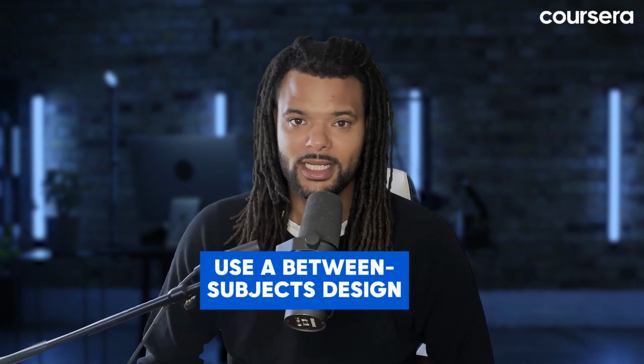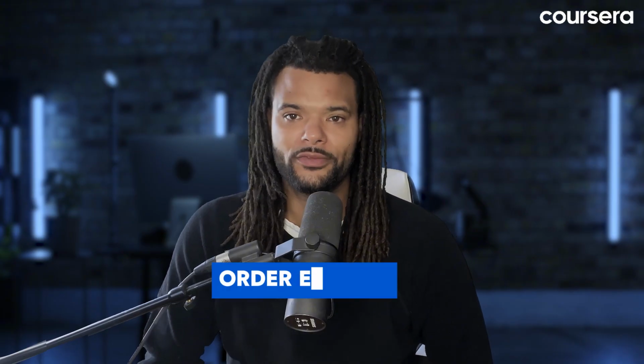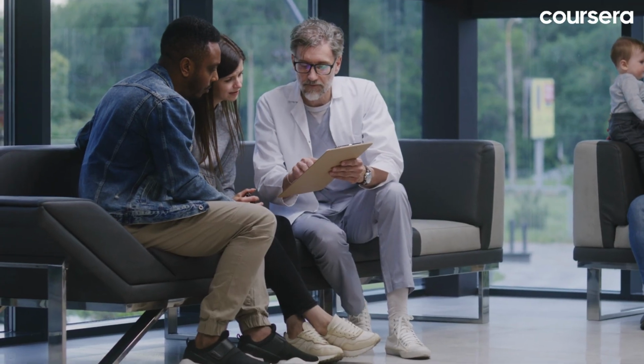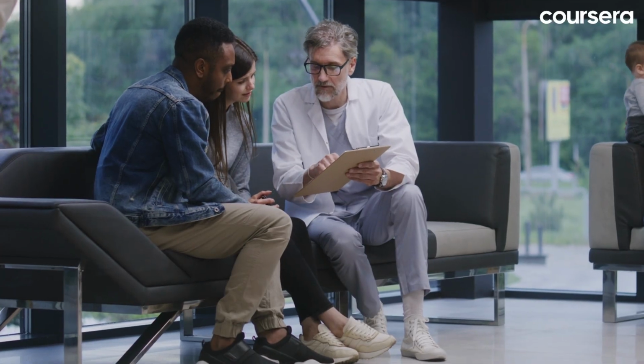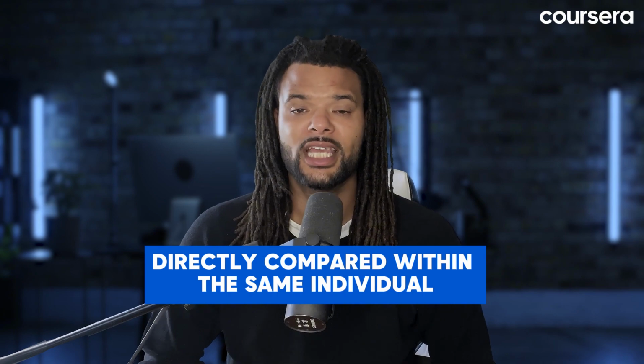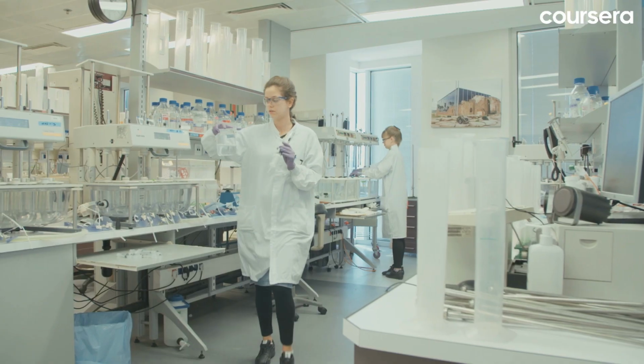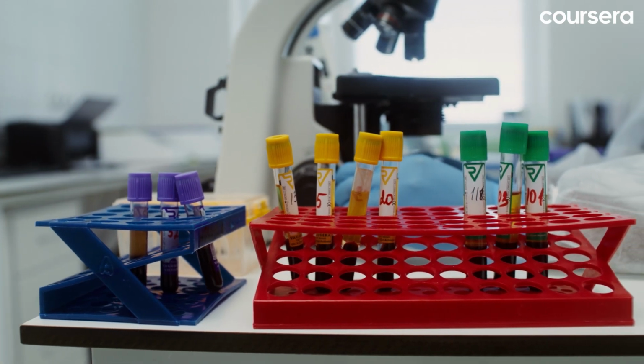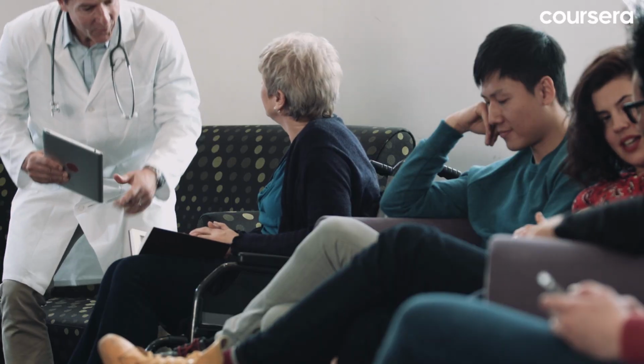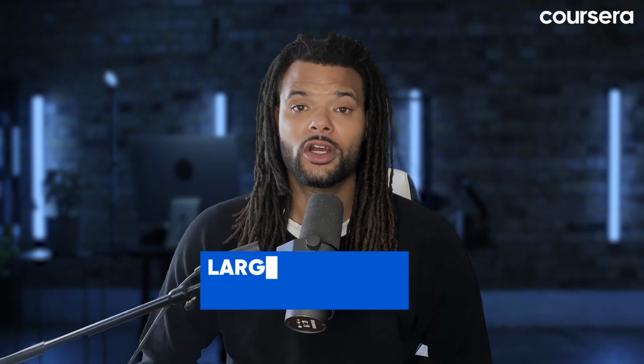Use a between subjects design when you want to avoid order effects. If the sequence in which participants experience conditions might influence their responses, a between subjects design ensures each group experiences only one condition. You're testing conditions that can't be directly compared within the same individual. For example, you could test the effect of two completely different treatments, an example being two types of drugs, where one treatment could alter the participant's response to the other. You have access to a larger pool of participants, or it's difficult to have participants go through multiple conditions.